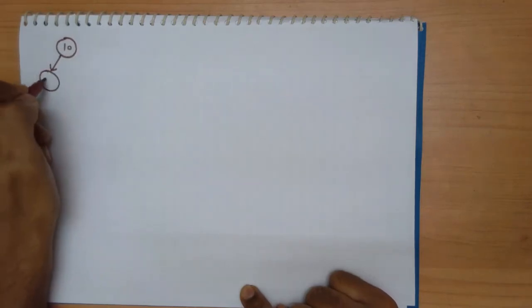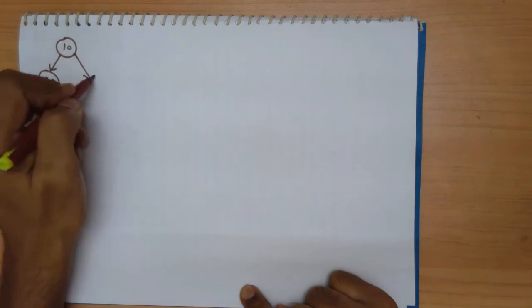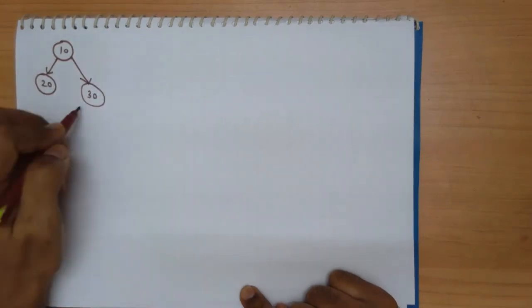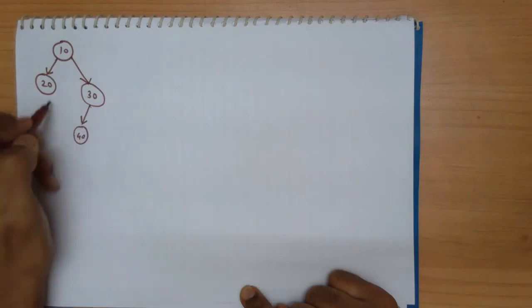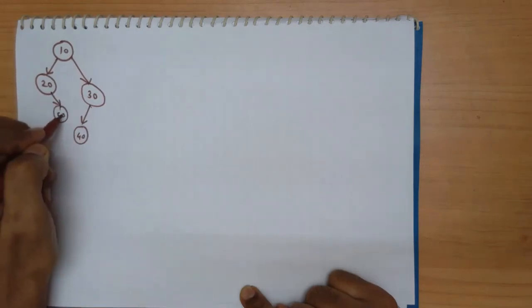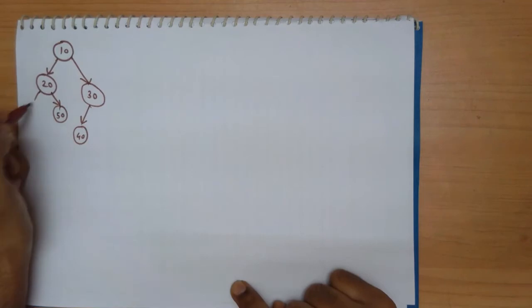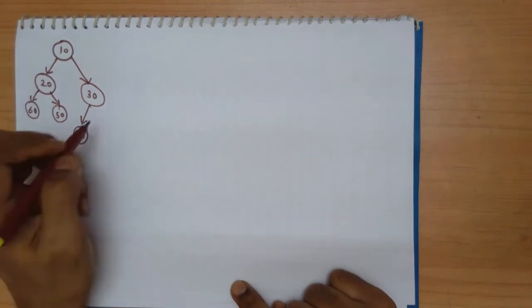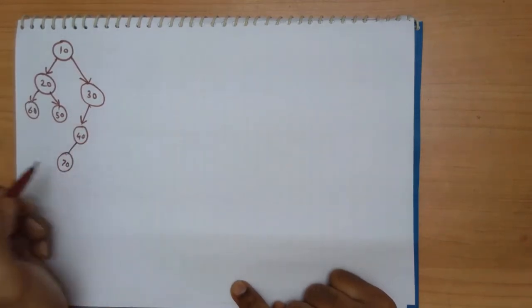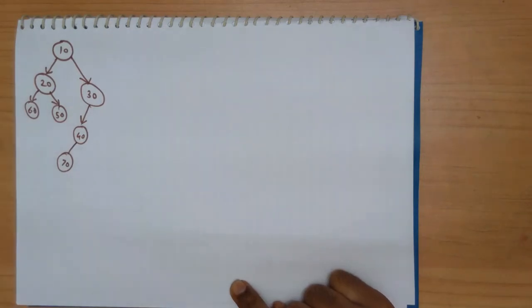Now let us talk about how to traverse a binary tree. So let's say I have this example tree with root node, and let's say it contains value 10, then it has 20, let's say there is 30, it has 40, let's say there is 50, let me add 60 here, and 70. Okay, so these are the 7 nodes that I have.